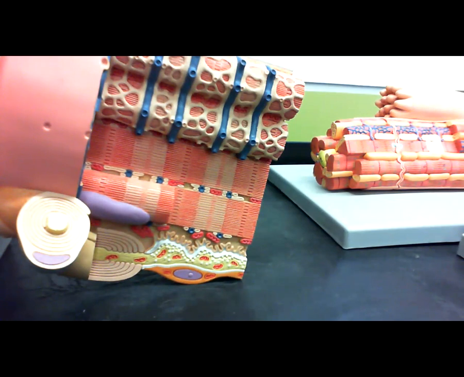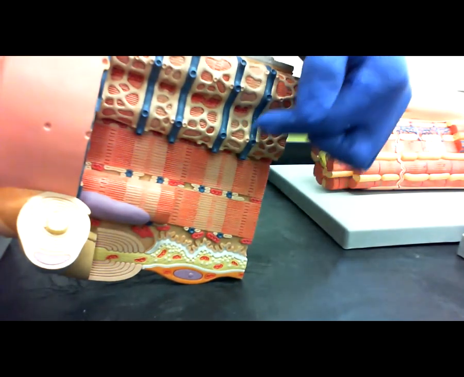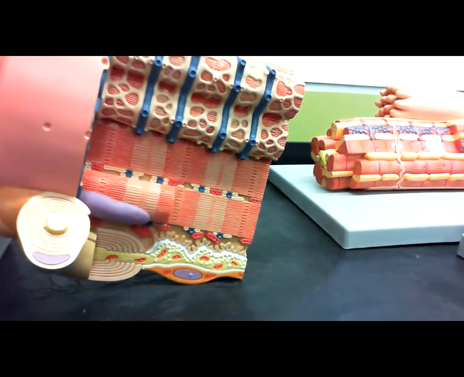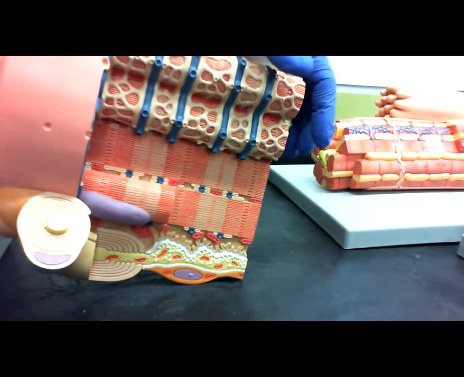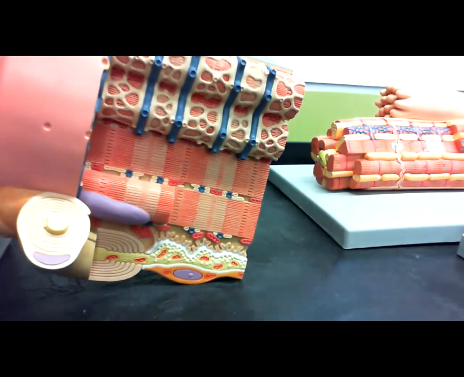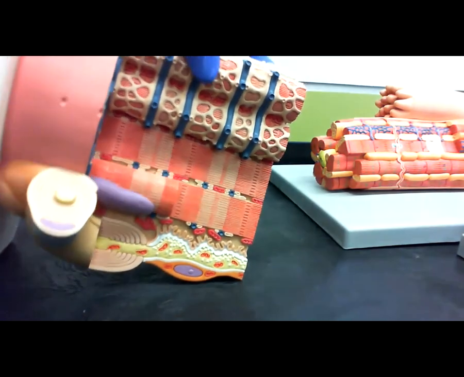They're not branched. They have T-tubules, okay, the blue. And they have terminal cisterna on either side, making a triad. Okay, so you have multinucleated. You see lots of mitochondria around here to make ATP. So this is skeletal muscle, okay?